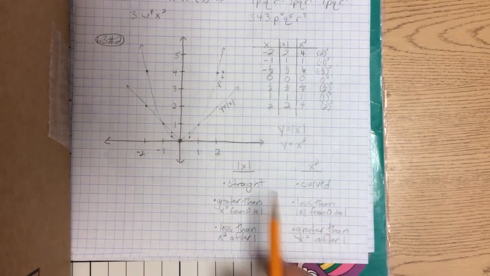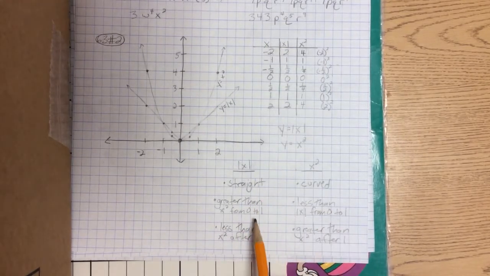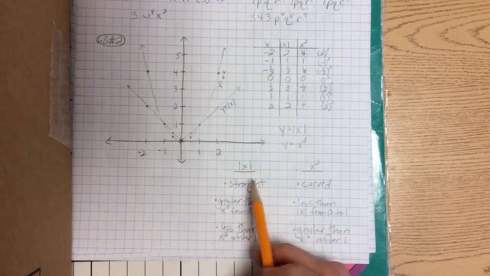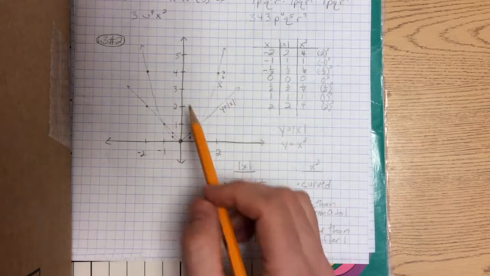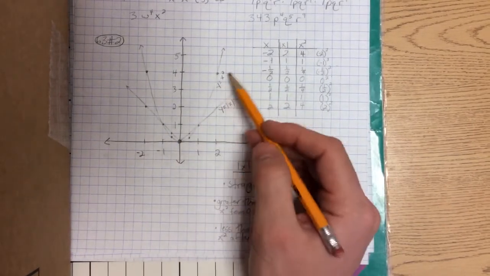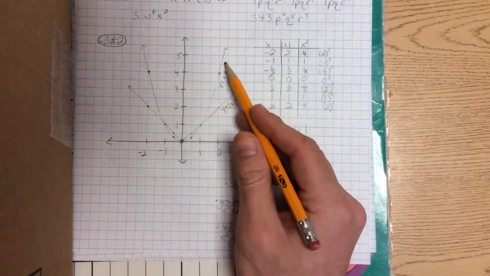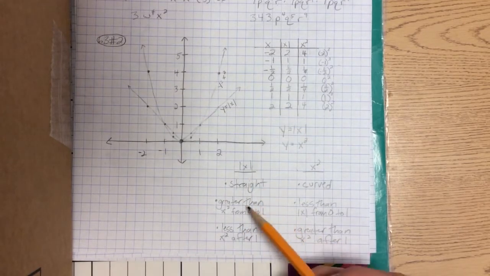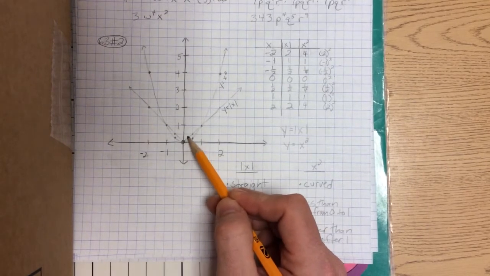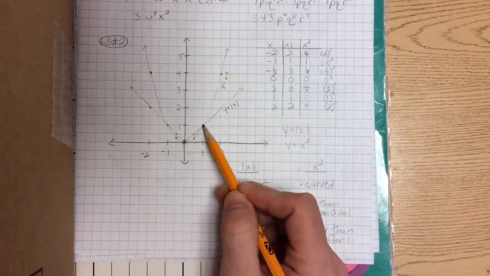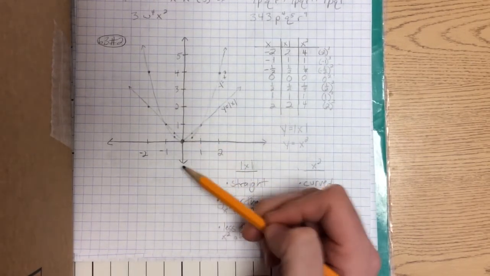But it says similarities and differences. Here are the differences between them. The absolute value of x is straight, whereas the x squared is curved, right? The absolute value sort of goes at a steady rate, whereas the x squared graph starts off kind of slow, but then starts to accelerate on both sides. The absolute value is greater than the x squared, but only in this 0 to 1 range. So the absolute value here is higher than the x squared, but for a very short period of time. Then it's less than the x squared after that. So that's also a difference.